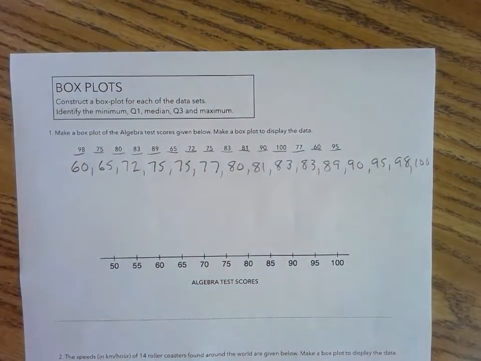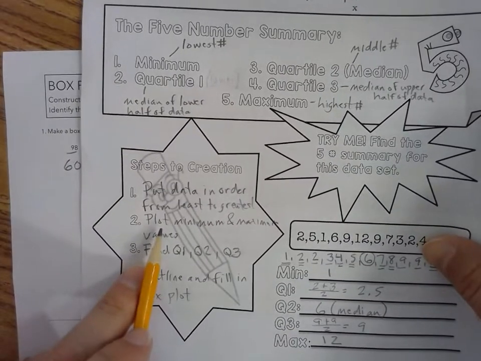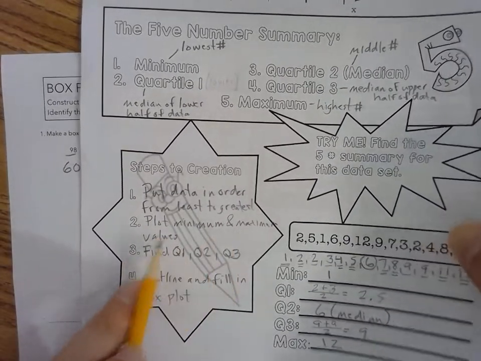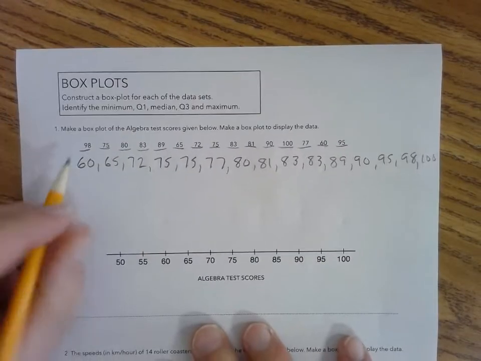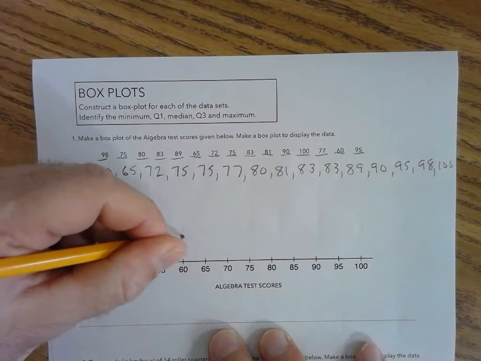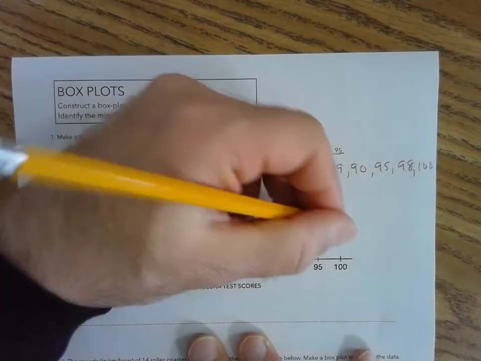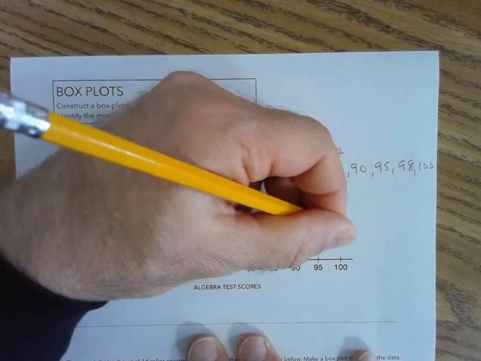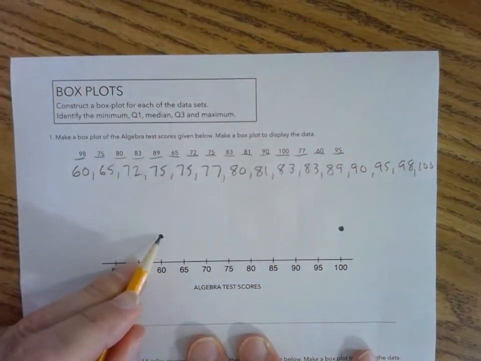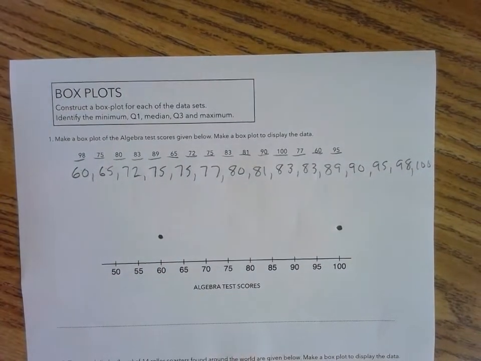Okay, now that's all my numbers. Now, what's the next step here? Look back at your notes. You want to plot the minimum and maximum values. So here's my minimum value, 60, right? So you're just going to put a dot on 60. And my maximum value is 100, so you put a dot on 100. Okay? Your box plot's going to start here, and it's going to go to there. Now, next step.